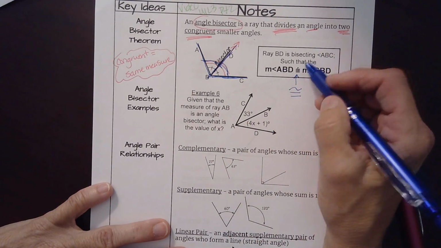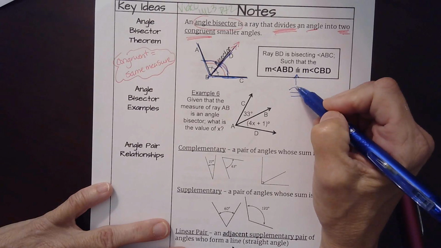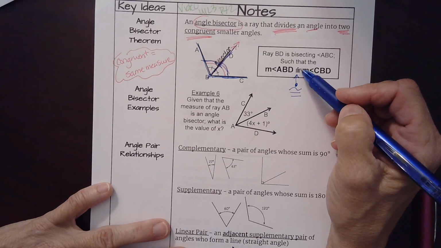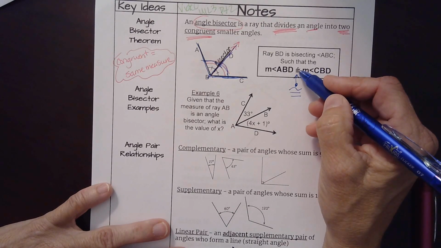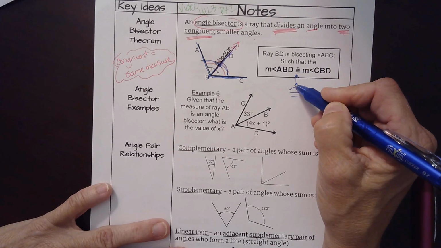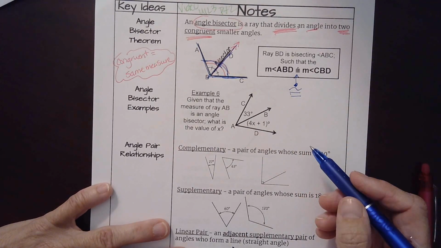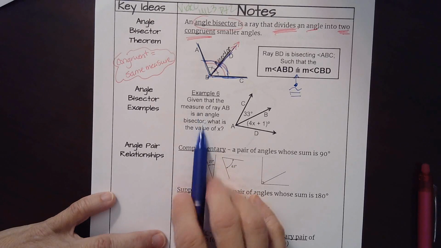Now, I'm going to be honest, I've never seen this symbol that has the dot on top of it. So I think I'm going to need to do a little research and see if that is a common notation or not. But we'll look at that again. But let's talk about example 6.